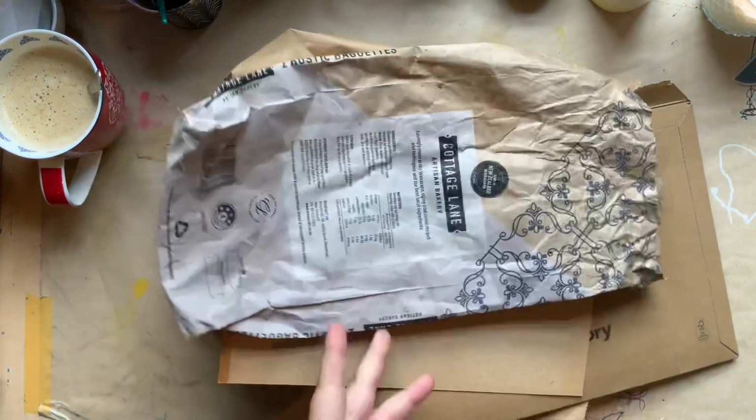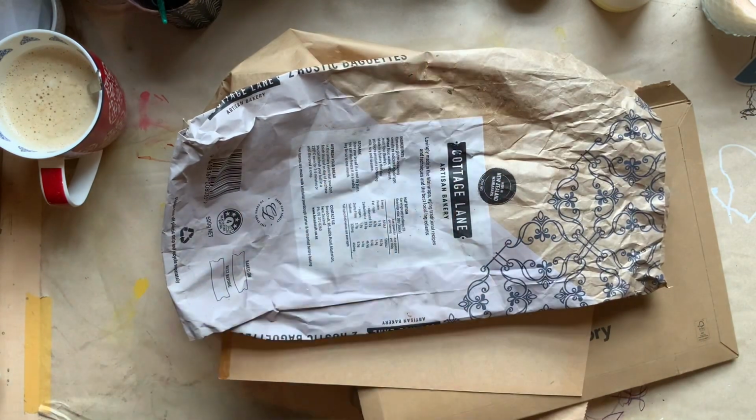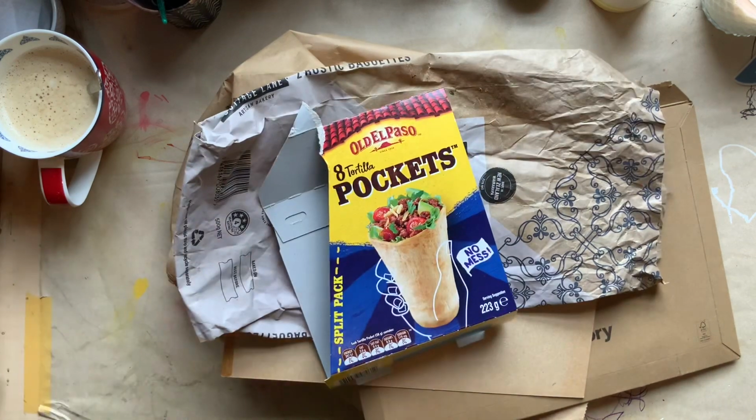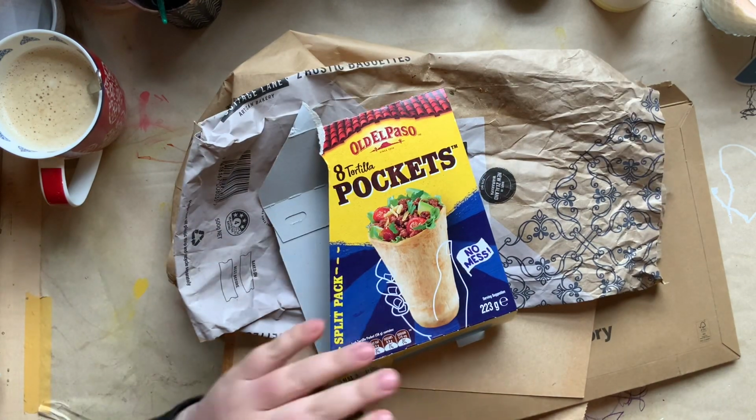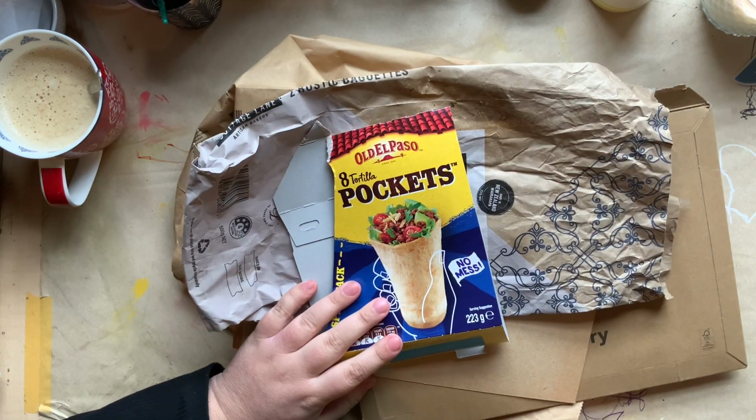This was from bread. It's a bit grubby, but I'll clean that off. Just a bunch of mail packaging, boxes, food packaging, a whole bunch of stuff, and I'm going to try and spend this month seeing what I can do with this trash and what I can turn it into.